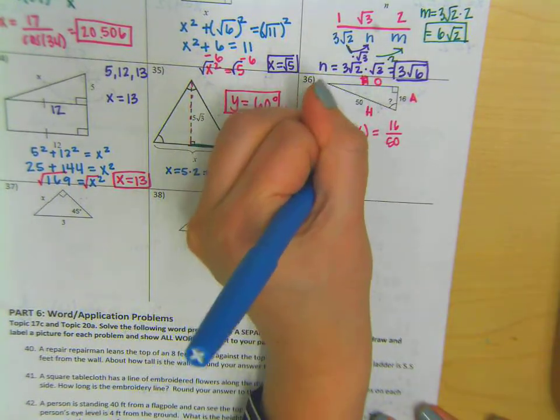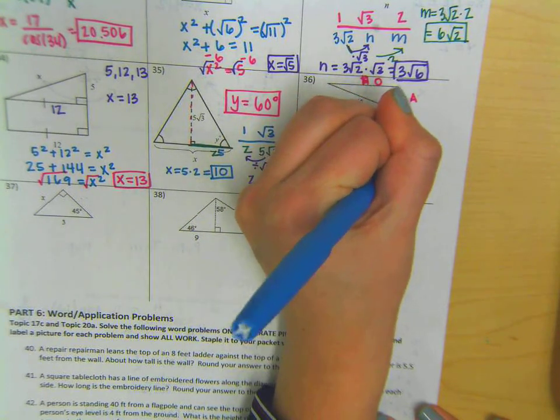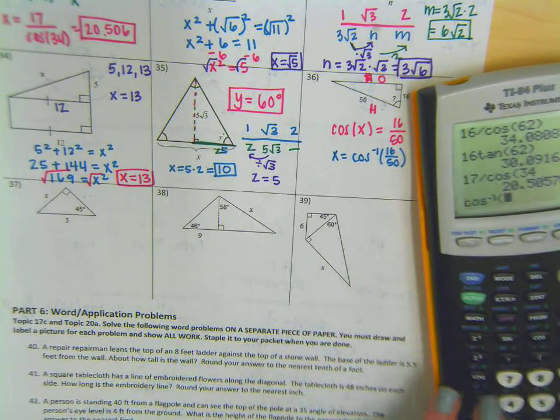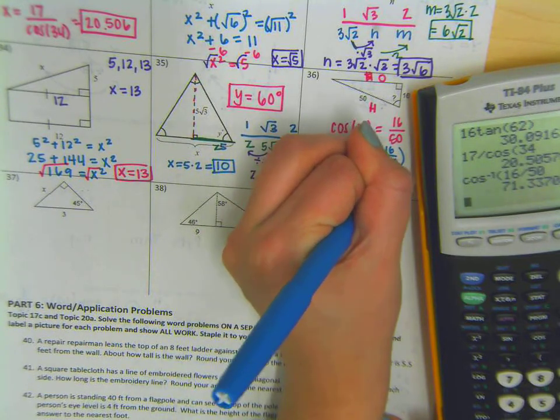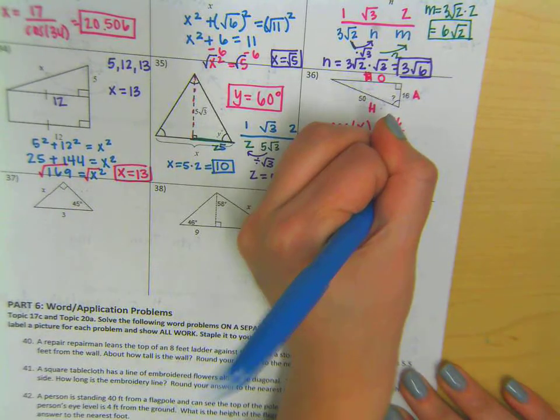In order to get rid of our cosine, we need to use the inverse, and we're going to type that right into our calculator. Second, cosine of 16 over 50 is equal to 71.337, which is an angle in degrees.